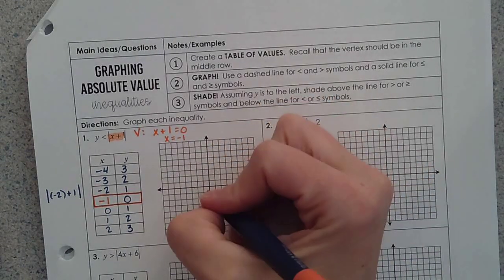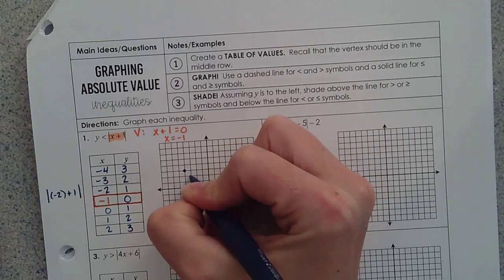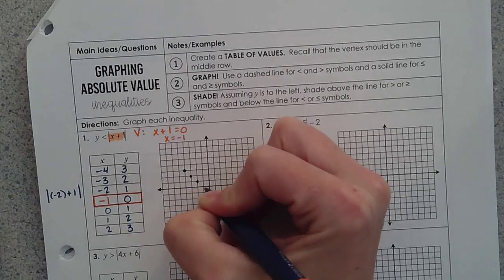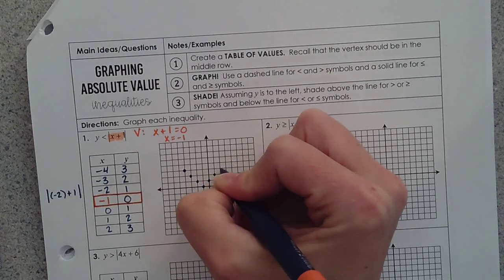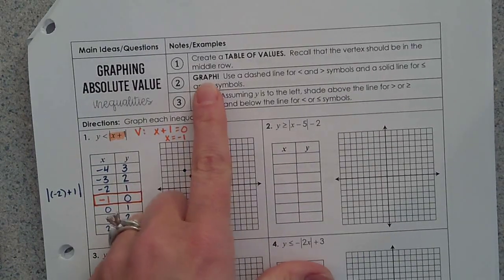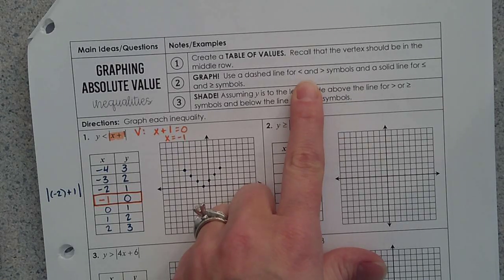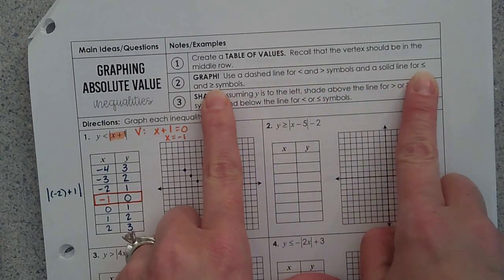I'm going to plot them. -4, 3, -3, 2, -2, 1, -1, 0. Notice when I hit that vertex, I bounced and I started going in the opposite direction. Okay, so now we're going to graph this, but this is an inequality. It's not equal to. So we've got to pay attention to whether we need a dashed line or a solid line. Remember, if it's greater than or less than, we use a dotted line. If it's or equal to, we use a solid line.